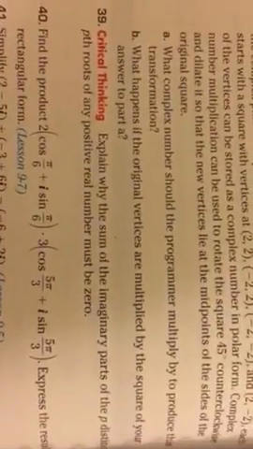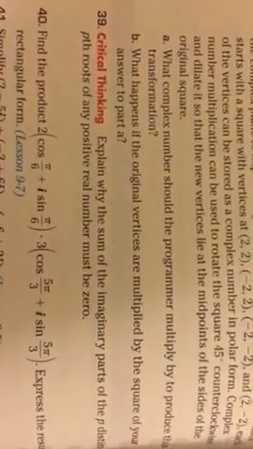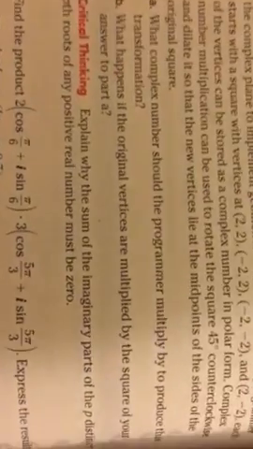Part A asks what complex number should the programmer multiply by to produce this transformation, and Part B says what happens if the original vertices are multiplied by the square of your answer to Part A.